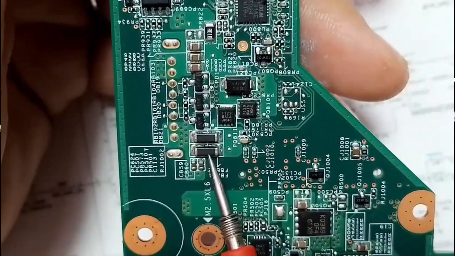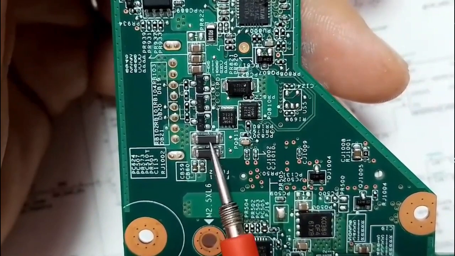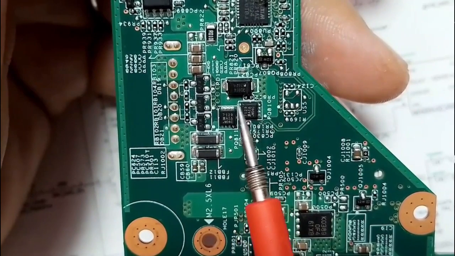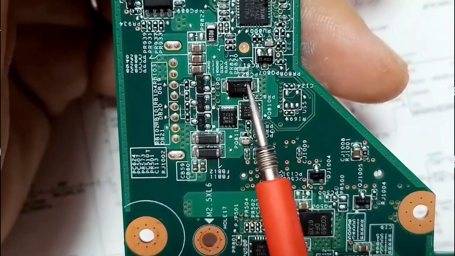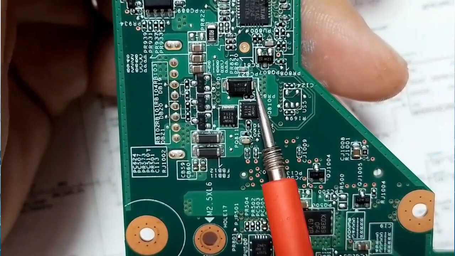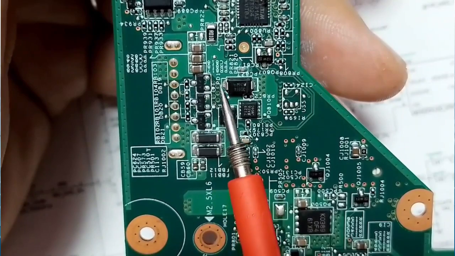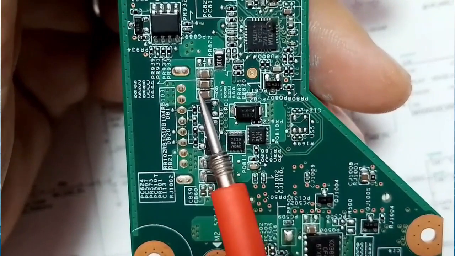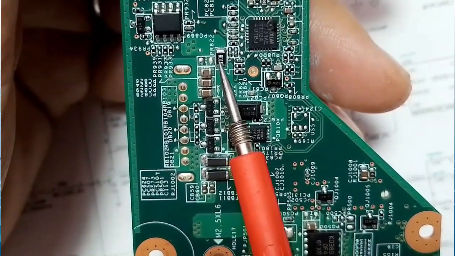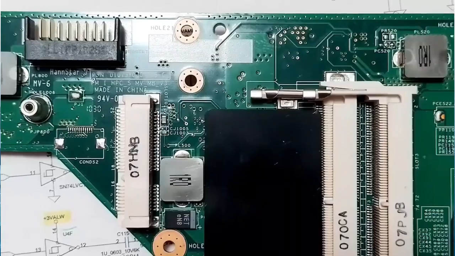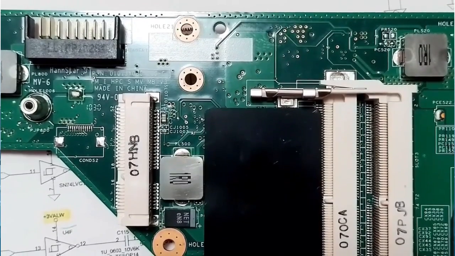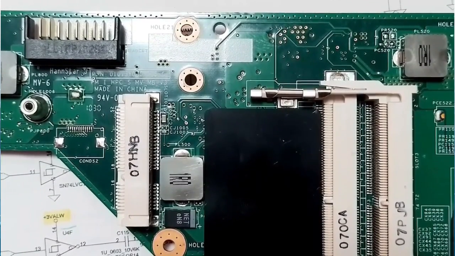So here we have inductors, as you can see. This is basically inductors. Here we have MOSFETs. This is a diode, as you can see. As I told you before, this white mark means the cathode and the anode. And here we have transistors, several capacitors, resistor. So now let's go forward and diagnose this motherboard.